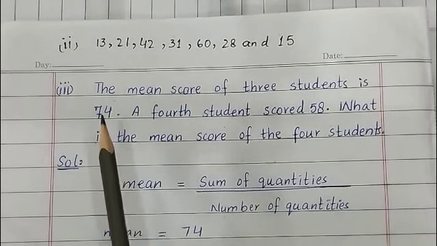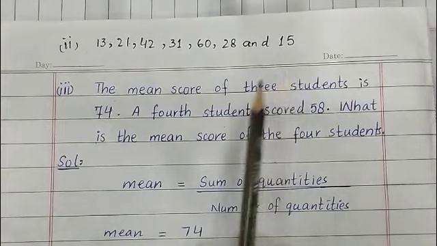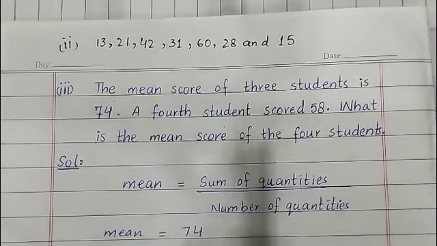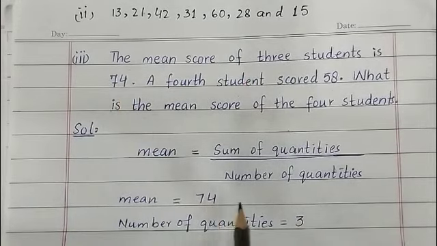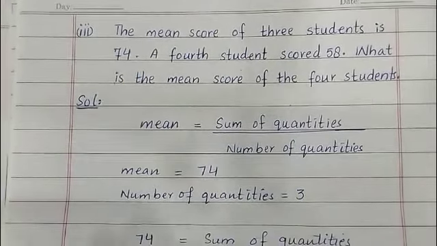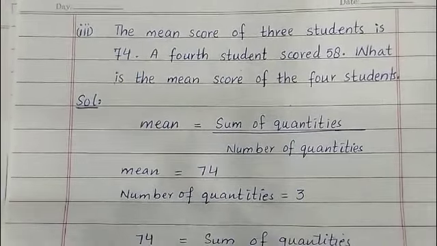So first you are going to find out the total score of all the 3 students, not the mean. You have to reverse the formula and find the total marks of these 3 students, and then add the marks of the fourth student, and then find the collective mean of the marks of all 4 students. Now the formula, as we have already studied, is mean is equal to sum of the quantities divided by number of quantities. We already know the mean of these 3 students, so we are going to put this mean here, which is 74, and the number of quantities is 3 because the number of students is 3.